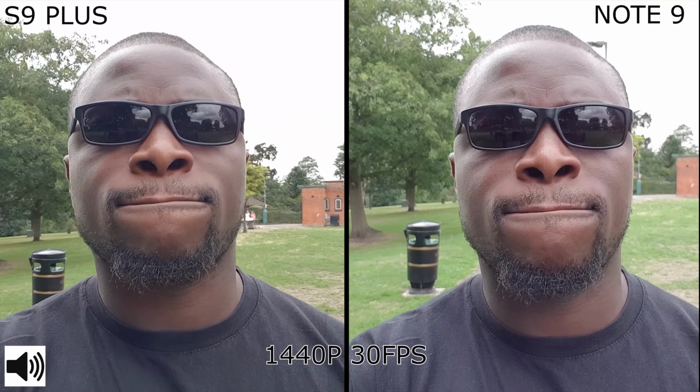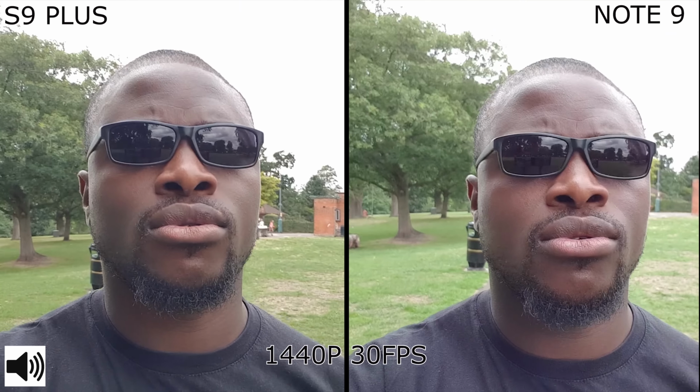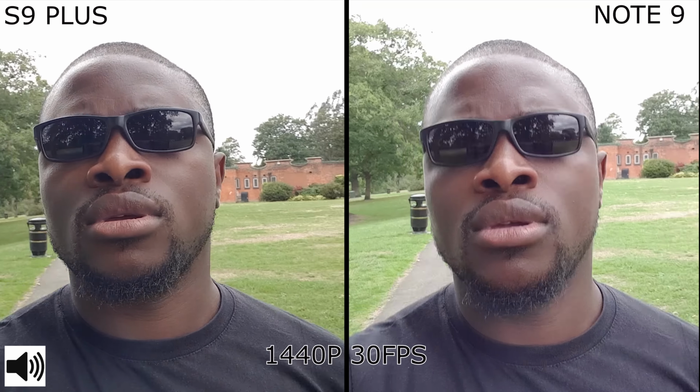Turn around and then do a run. Now we'll switch over to 1440p QHD 30 frames a second, where you do get a wider field of view and there's no stabilization between both these cameras. And we're seeing how the image quality and the stabilization look. Now turn and take a run.